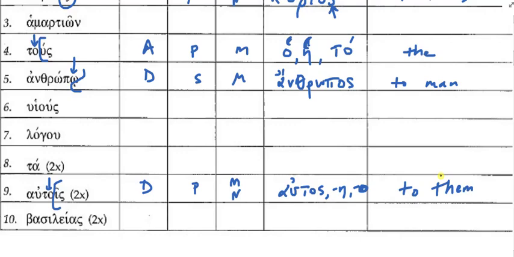So if it's referring to masculine people, then it's to them men, right? And it's going to be the masculine form. What determines the article's gender? Whatever the article is modifying. So if it's the women, what form of the article do I have to use? Feminine. If it's the men, the form of the article is going to be masculine. All right? Okay.